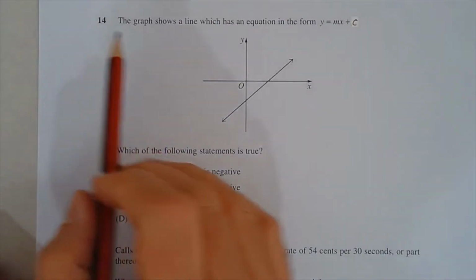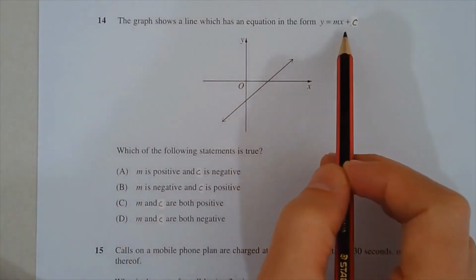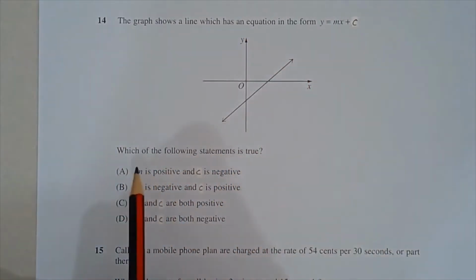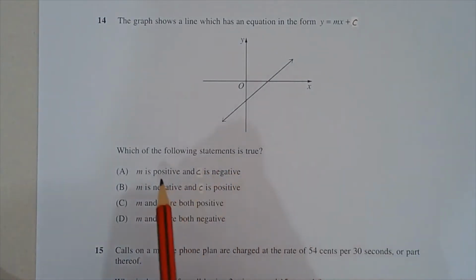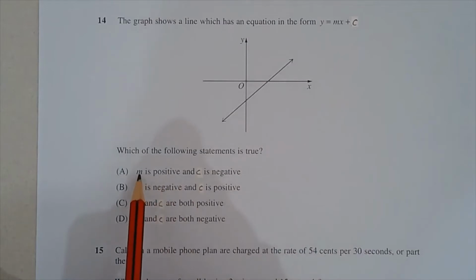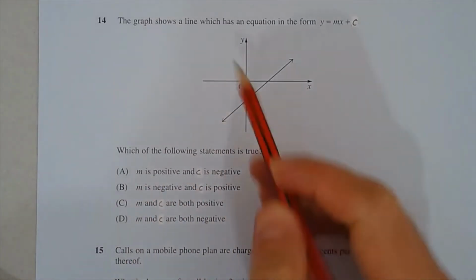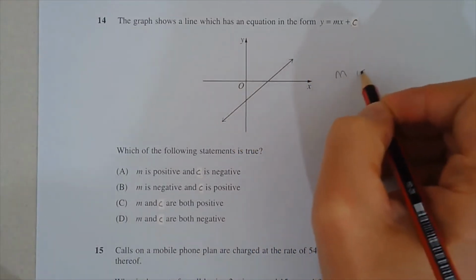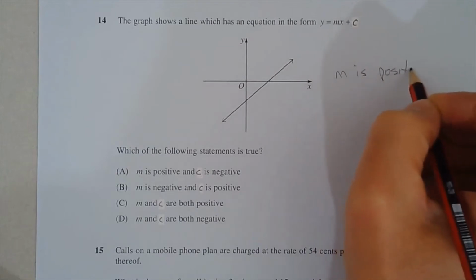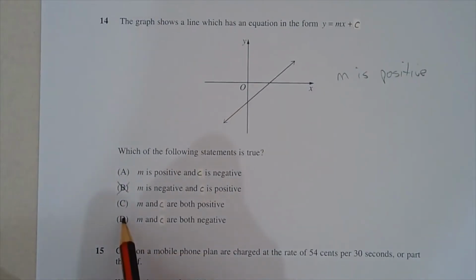Question 14. The graph shows a line which has an equation in the form y equals mx plus c. Which of the following statements is true? So we're commenting on the gradient and the y-intercept. Now, going from left to right, we can see that the line is rising. So clearly m is positive. Okay, so that immediately rules out option B, and in fact option D.